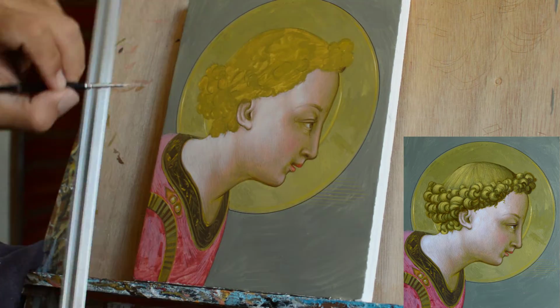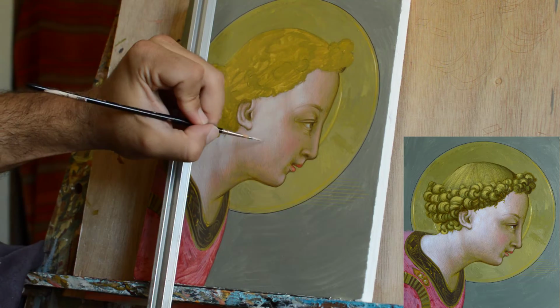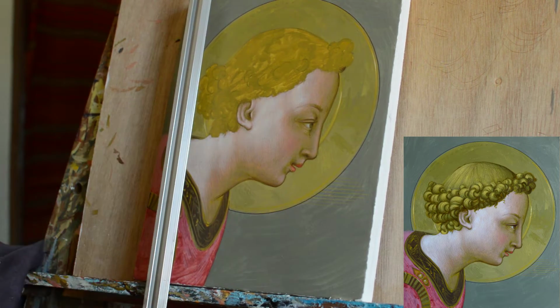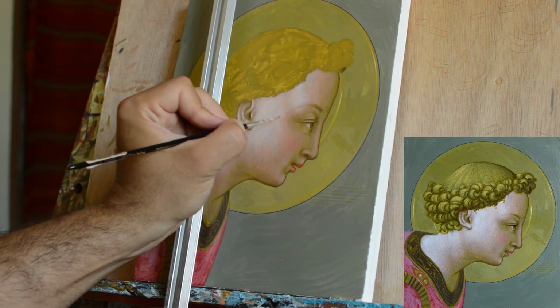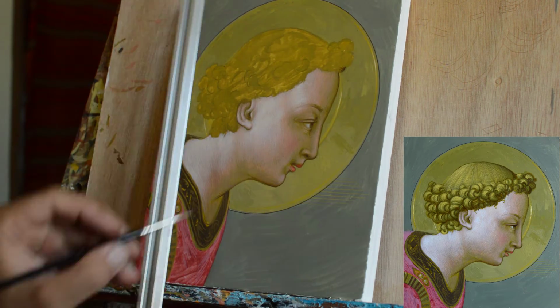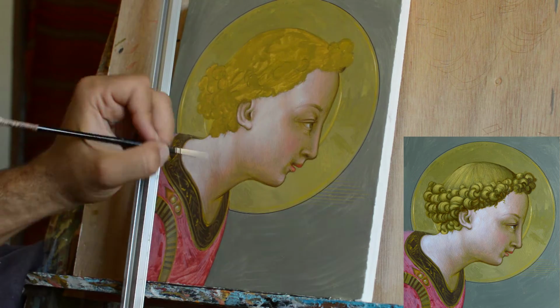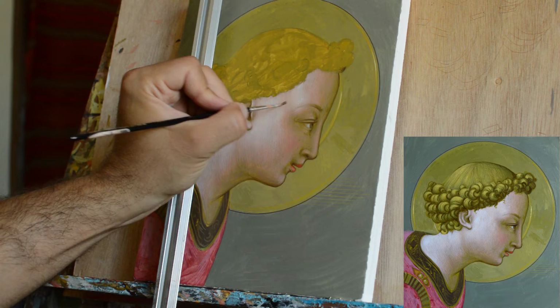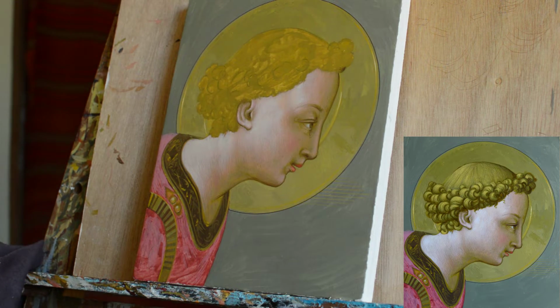Again, at this point, I'm going back and forth, adding some transparent or half transparent layers, just to make it look closer to the original painting of Fra Angelico.